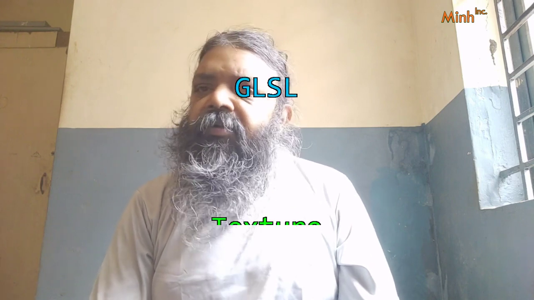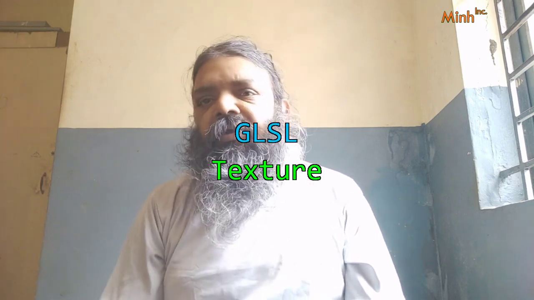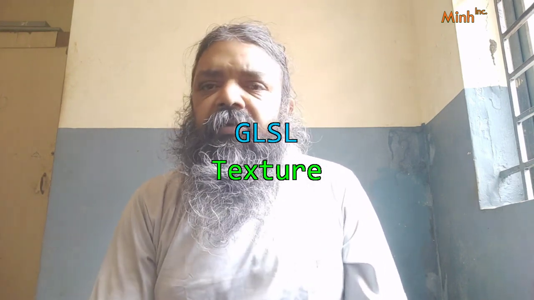We saw basic texturing through the fixed function pipeline. We used vertex arrays for the fixed function pipeline, and we saw how texturing generally happened.